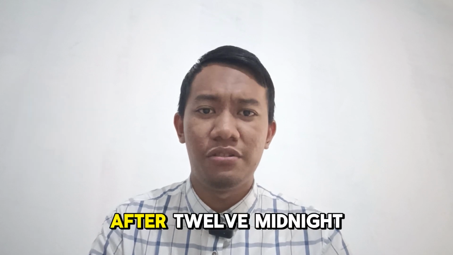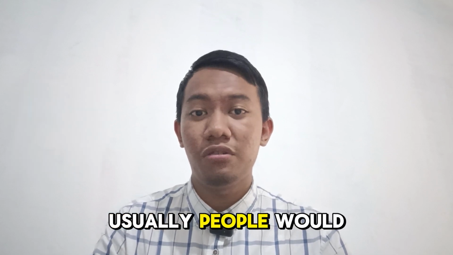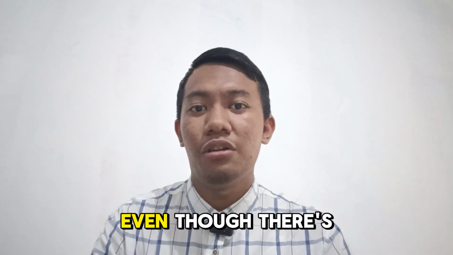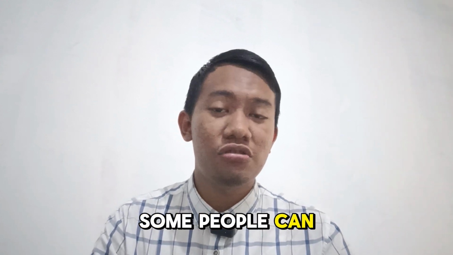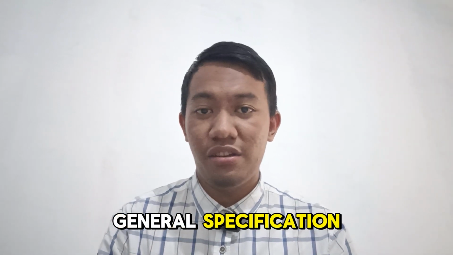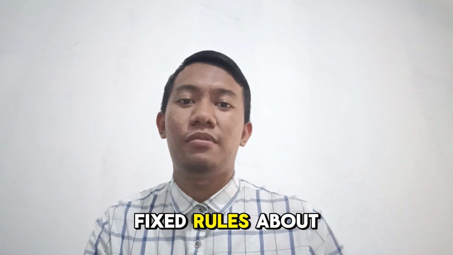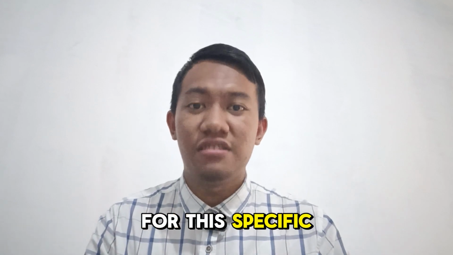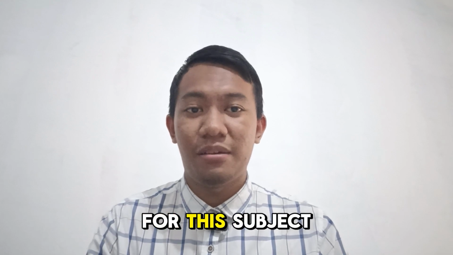But then what after 12 midnight? Usually people would say it is morning, even though there's no sunlight. Some people can also still use midnight or even night in general. That's just the general specification. There are no fixed rules about them. What is specific is the time on a clock. And that's all for this subject.